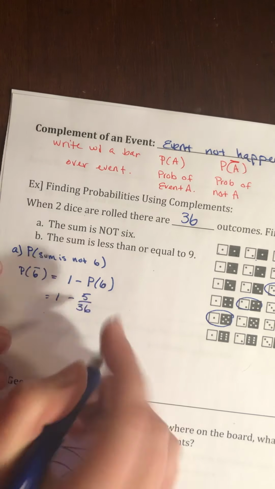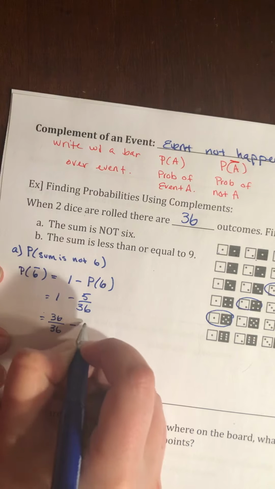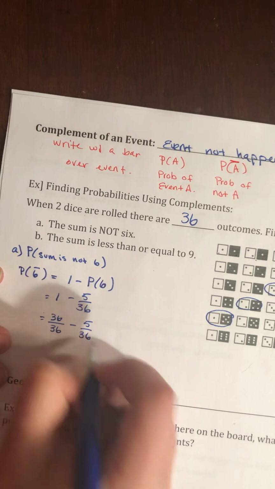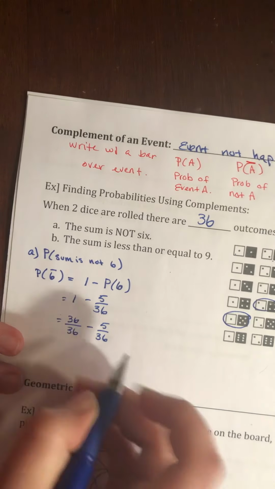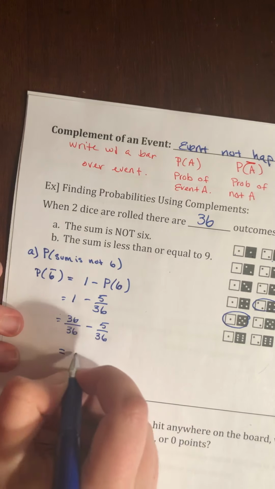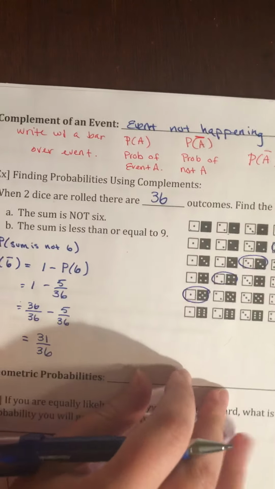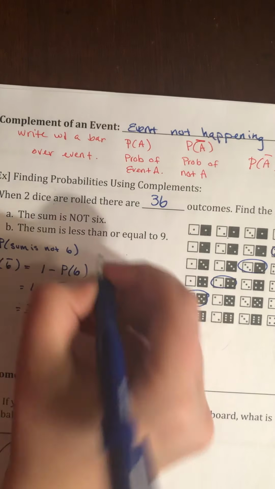If it's not 6, it would be the complement of that. Remember, when we add and subtract fractions, we have to have like bases. So 1 would be 36 over 36. So the probability that the sum is not 6 is 31 over 36. Now you could have just counted all the other ones, but sometimes the complement makes it easier.